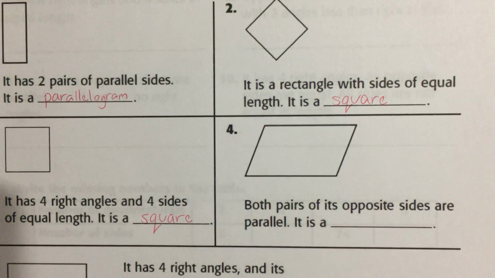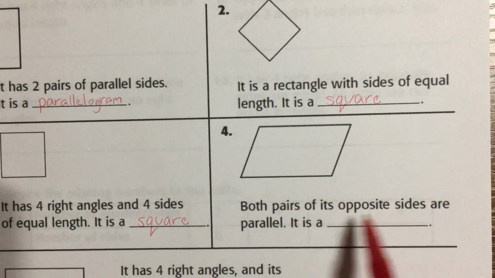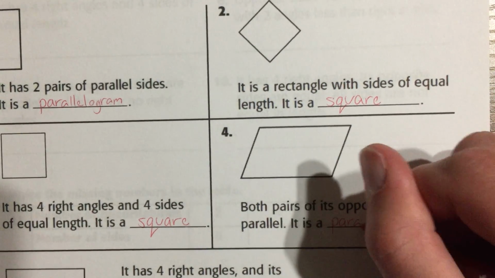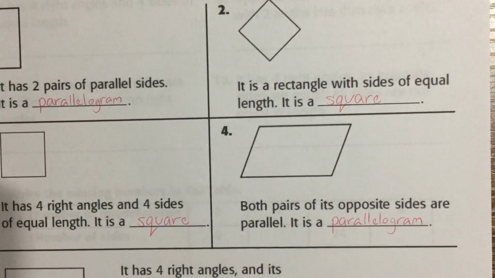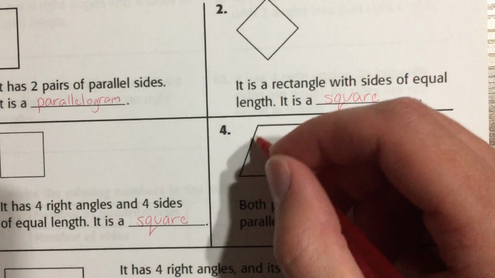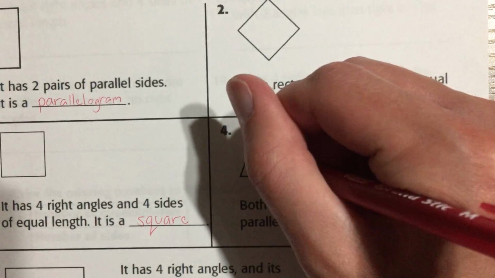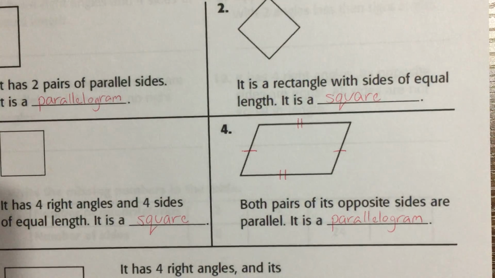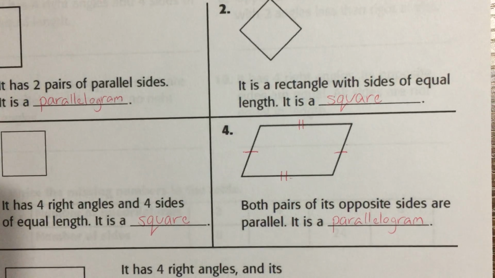And then number 4, this is the one that we talked about already. We know this is a parallelogram. Both pairs of its opposite sides are parallel. That one is a parallelogram. Because this set of parallel lines, these lines right here, will never cross. And I'll make our dashes like we usually do. And then that pair of lines will never cross either because they are parallel. It's got 2 sets of parallel lines. These 2 will never cross, and those 2 will never cross right there.